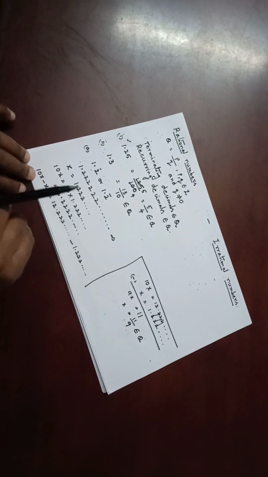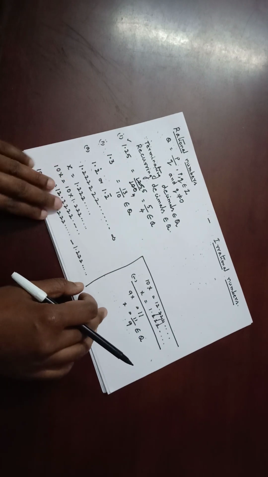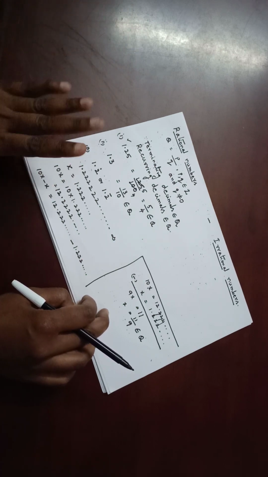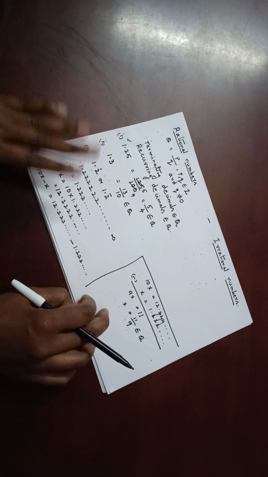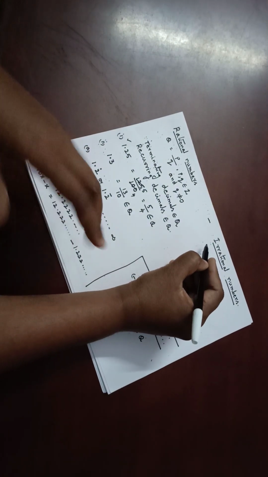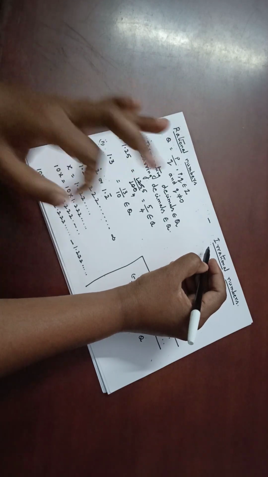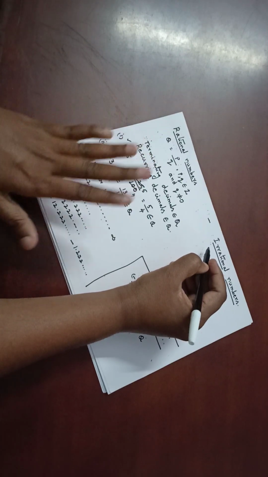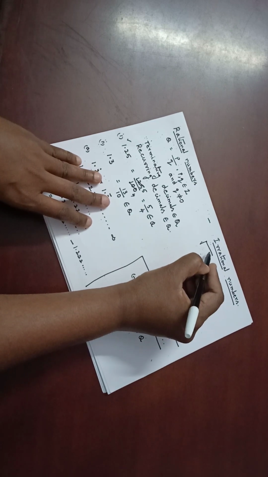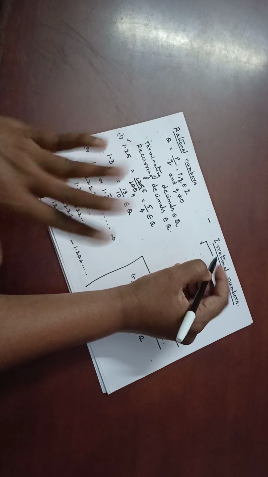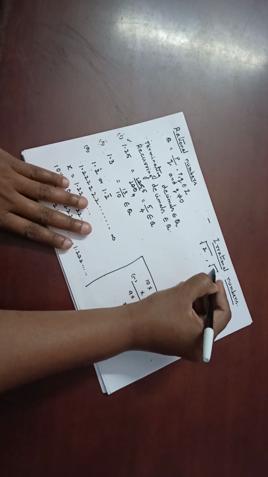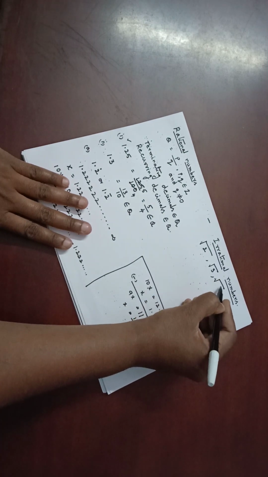So what are irrational numbers? Irrational numbers means a number which is not rational. A number which is not rational, that is irrational. That means the square root of any number which is not a perfect square is an irrational number. So root 2, root 3, root 6.